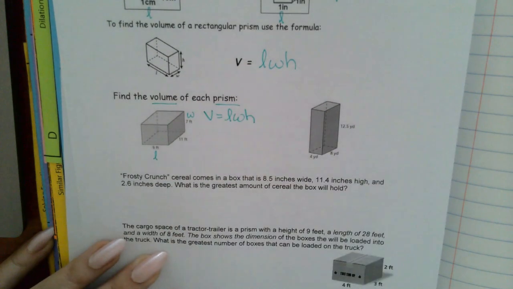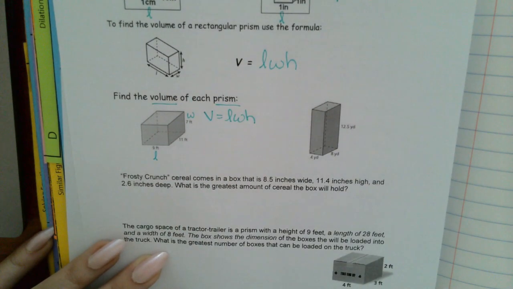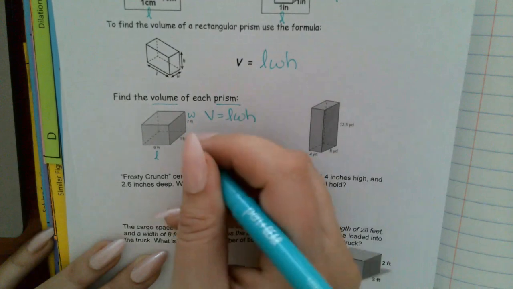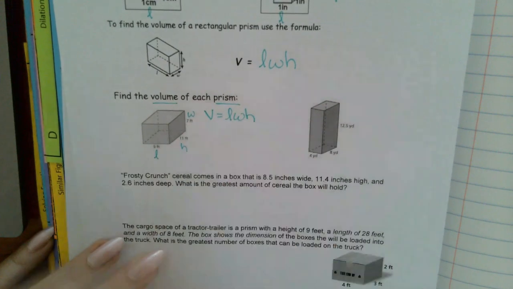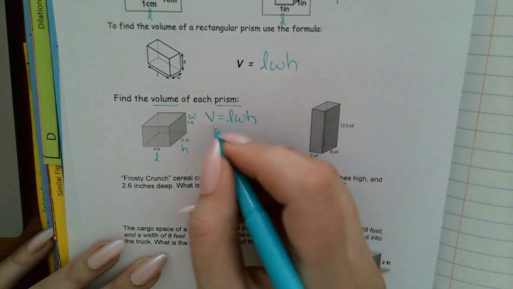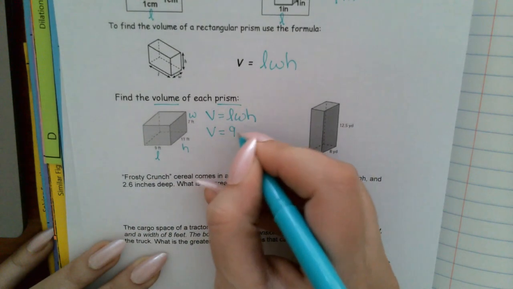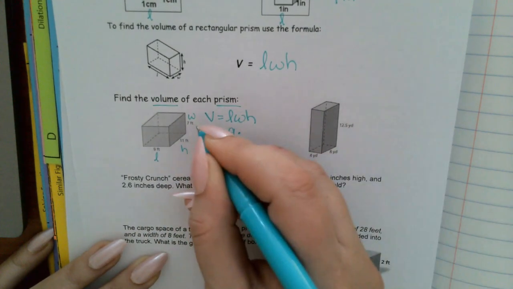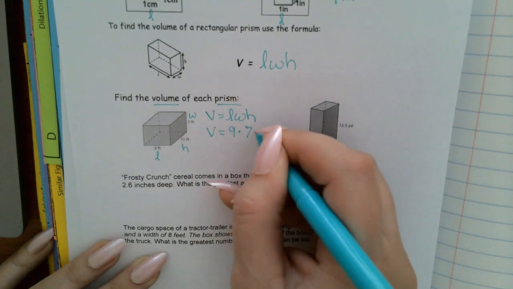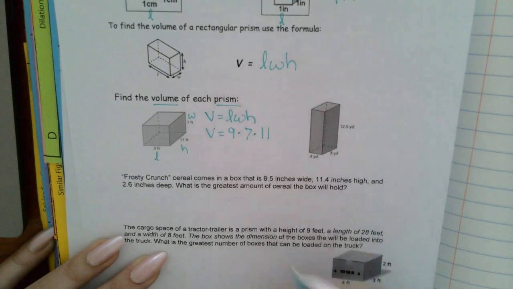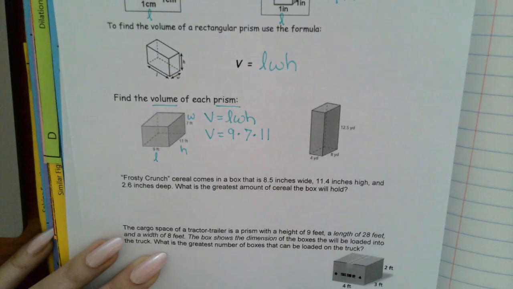I know it kind of looks like that's the height, but just so you can see, it doesn't matter. And we're going to use the 11 as the height for this example. So then you just have to substitute in those values. So we said length is 9, the width is 7, and the height is 11. So you're multiplying together 9 times 7 times 11.